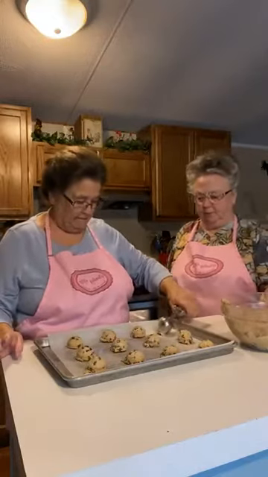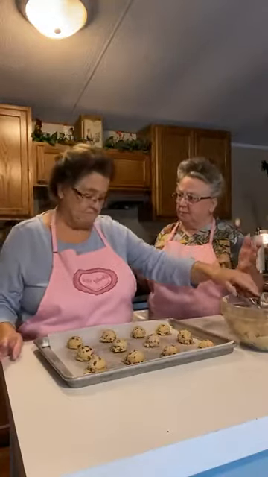Yeah, I love those scoops. We have three sizes: one tablespoon, two tablespoons, and three tablespoons.